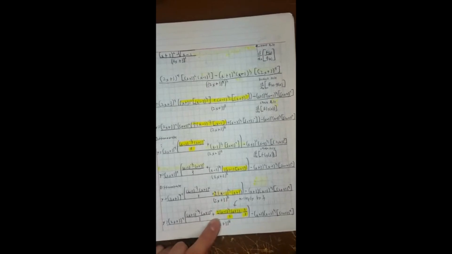Next, we're going to solve the right part of the parentheses. So you need to use the chain rule in order to solve this part. So after you have solved it, you're left with this, and you need to differentiate. Now you are left with this, and you need to add it up with this.